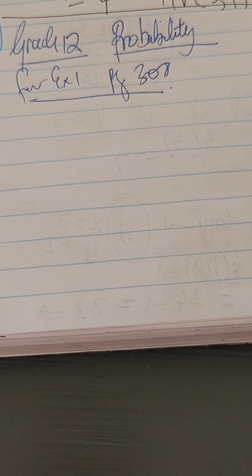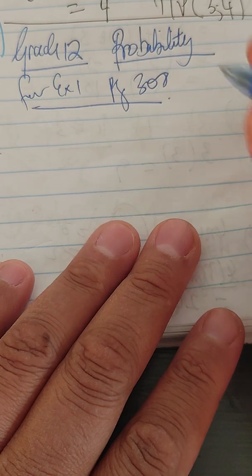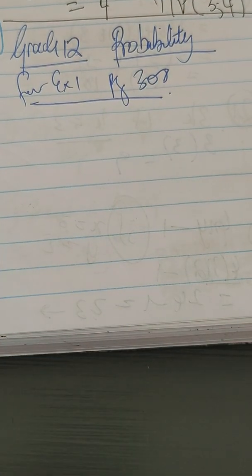Okay, so there's rule 1. If one operation can be done in m ways and the second operation can be done in n ways, then the total possible outcomes of different ways in which both operations can be done is m times n. Okay, so that is rule 1.